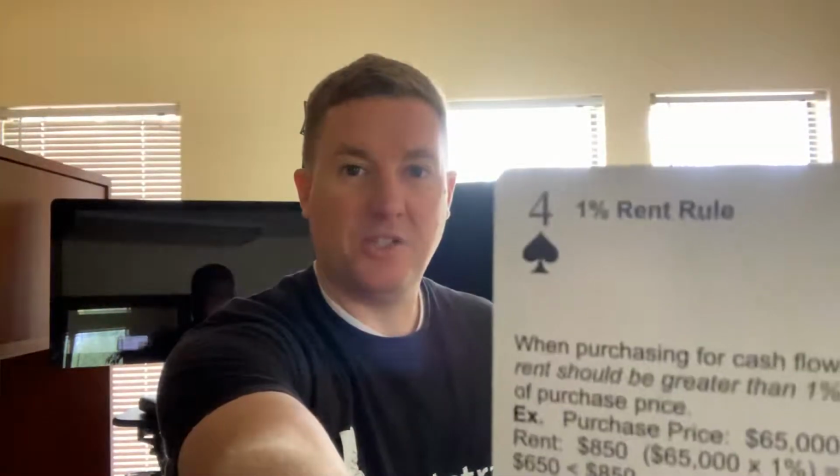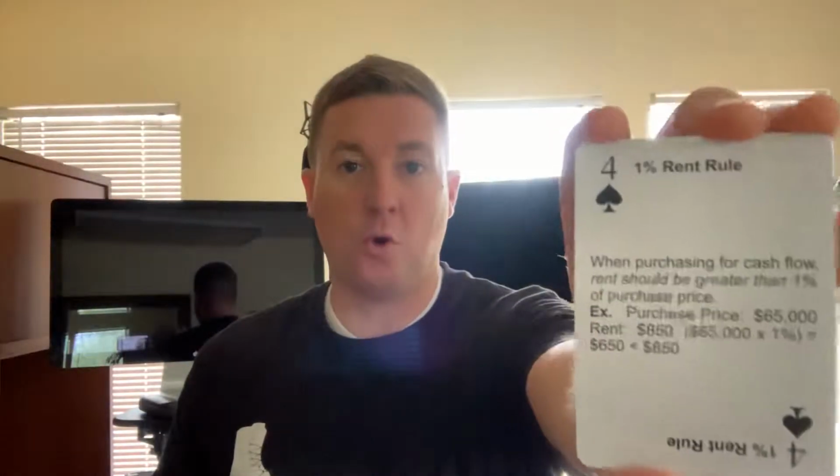All right, we got this week's flashcard coming to you. These are all random every single time. This is the 4 of Spades. As you can see there, it's the 1% rent rule. Now, you may or may not know this one. This is a great one, especially if you're doing buy and holds. So let me go ahead and read this to you. Again, 4 of Spades, 1% rent rule. When purchasing for cash flow, rent should be greater than 1% of the purchase price.